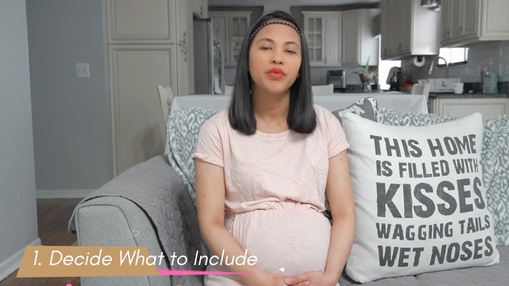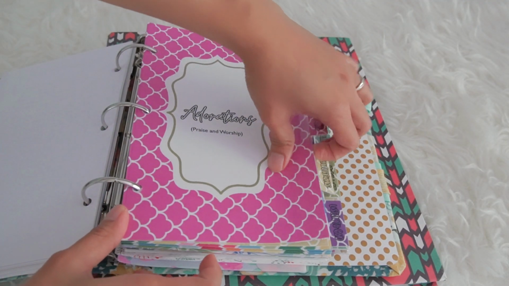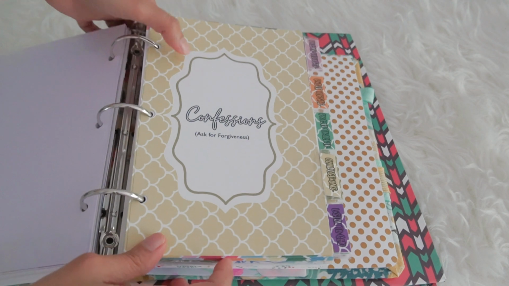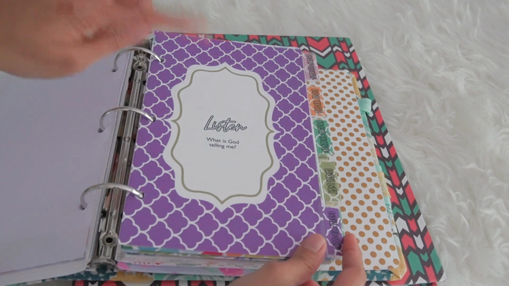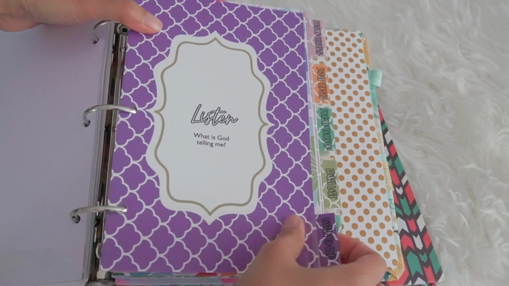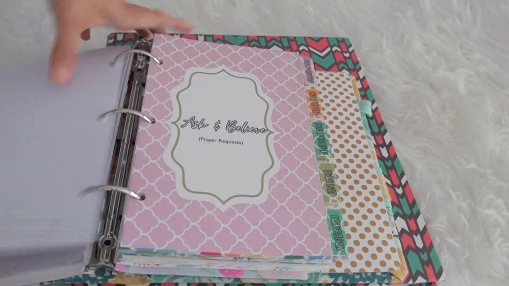So my first tip for you is to decide what you want to include in your prayer journal. So make your prayer journal work for you. That's the objective here. Figure out what you want to include here. If you are already using a prayer journal, it will be a lot easier. So now you can identify areas that you want to improve or somehow lacking in order to fit your needs.